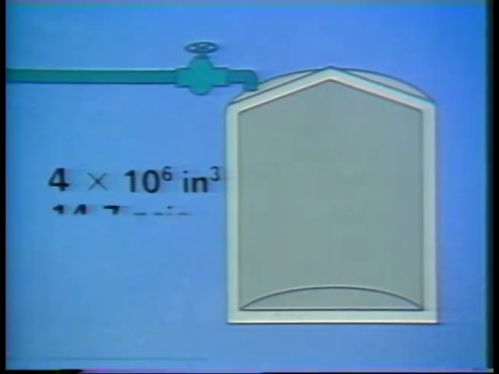Well, now let's look at another application of Boyle's law that you'll find in your plant. We'll see the importance of venting an enclosed tank that's being filled. Let's consider an oil tank with an air volume of 4 times 10 to the 6 cubic inches. The air pressure in the tank is initially 14.7 psia. Now, we want to calculate what happens to the air pressure in the tank as we begin to fill it.